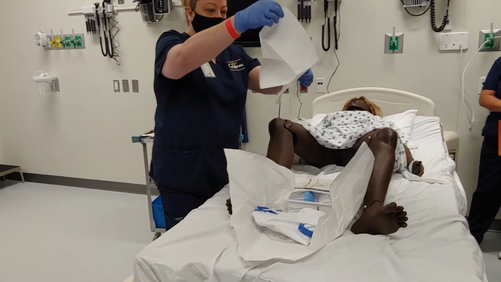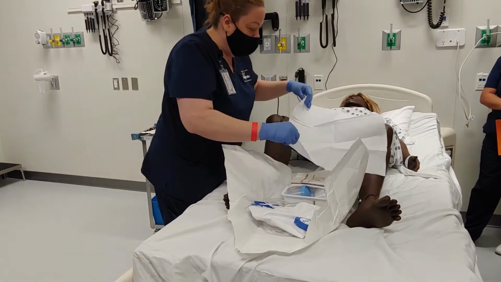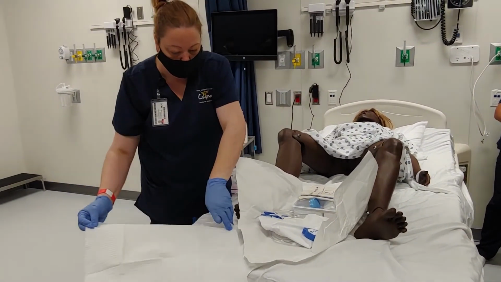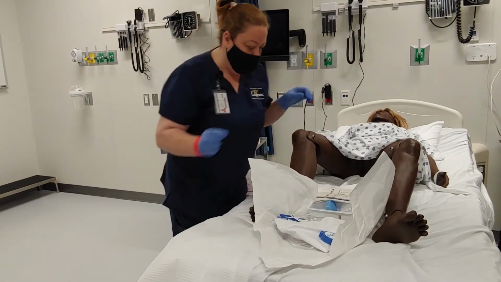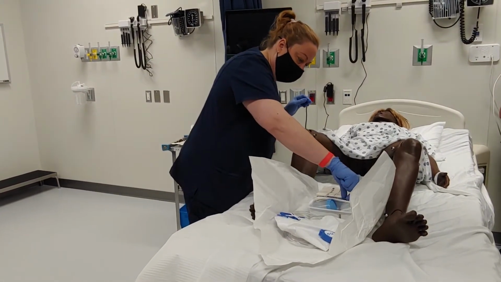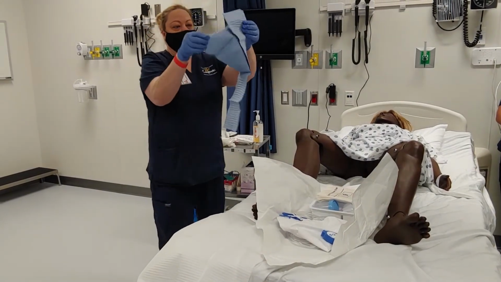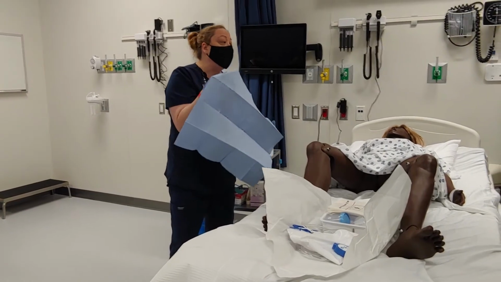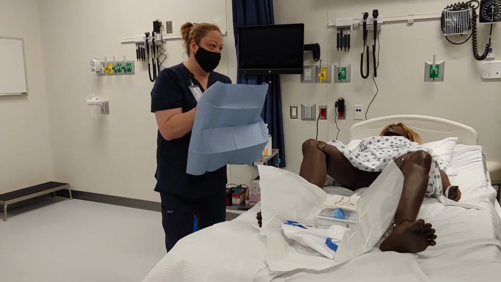Okay, this drape is just going to go under them, okay? Actually off to the side here because that's where I'm going to set my stuff. This next one, and again, I'm just picking it up from the very corner. Okay, this is the absorbent towel that's going to go under them because inevitably, at least when you're pulling the catheter out, you're going to have some drainage.